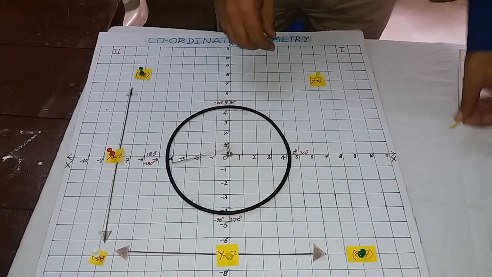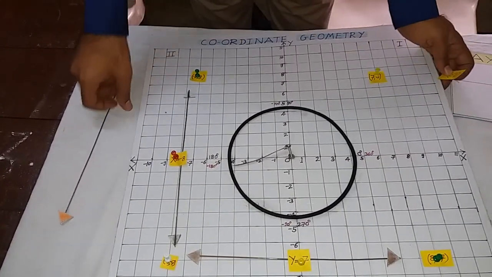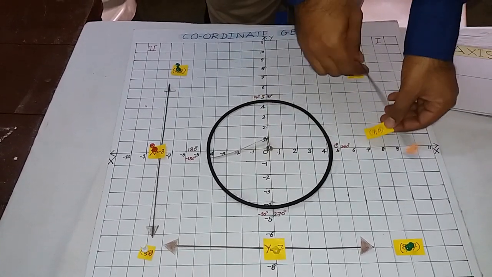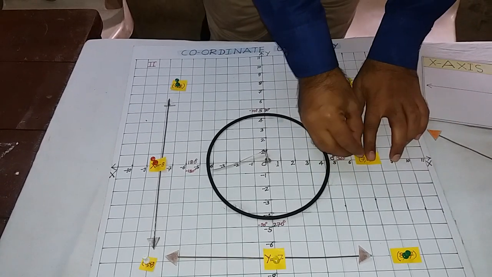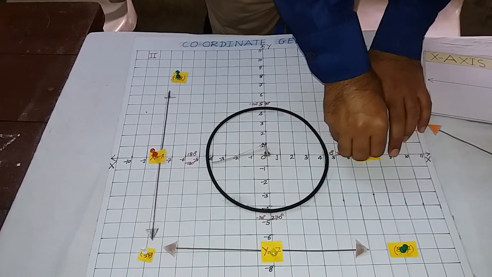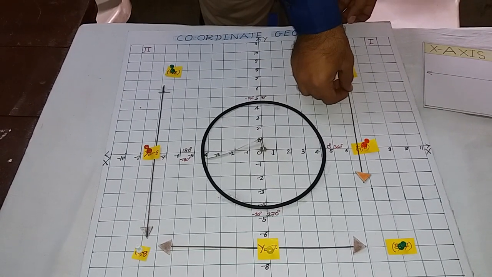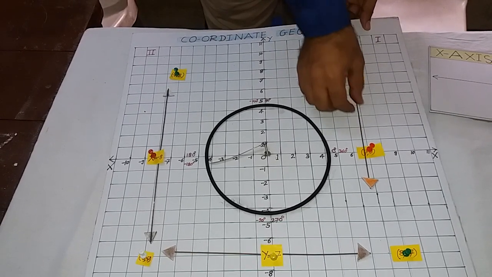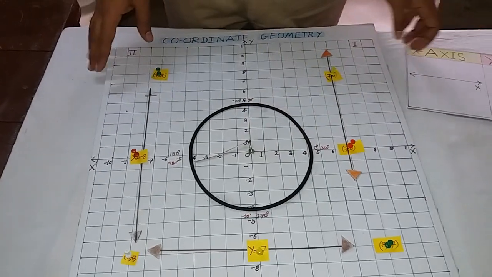Also we can explain collinear points, like here, 7 and 0. This point lies on the x-axis. So we have 7, 0 and 7, 8. They are on the same line, so those points are called collinear points. So this we can explain.